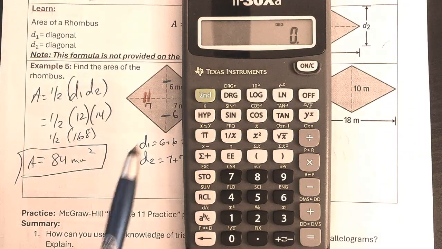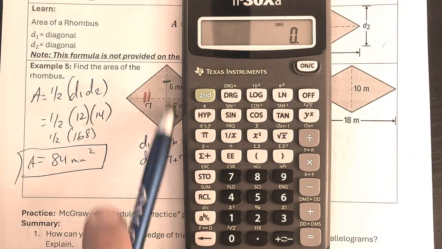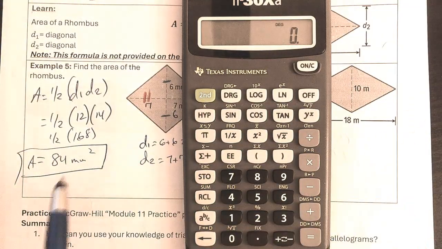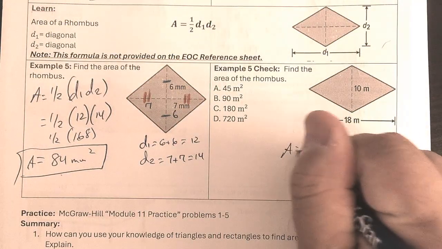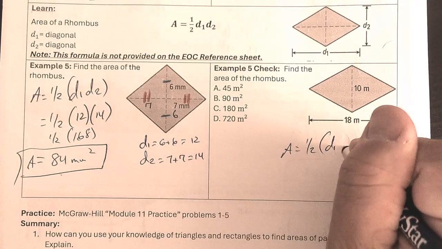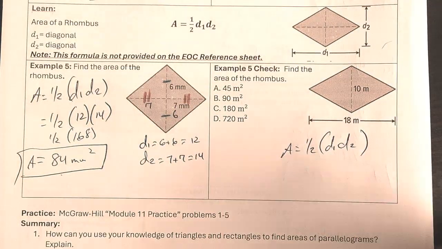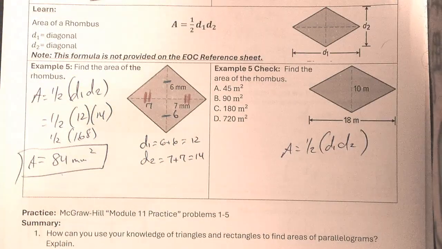See, if you had said, well, this is half and this is half, well, 7 times 6 is 42. They didn't get you 84. So that's why I say watch that. Over here, 1/2, diagonal 1, diagonal 2, doesn't matter which is which, but it's half of that. Should be very easy. Coming down to the bottom.